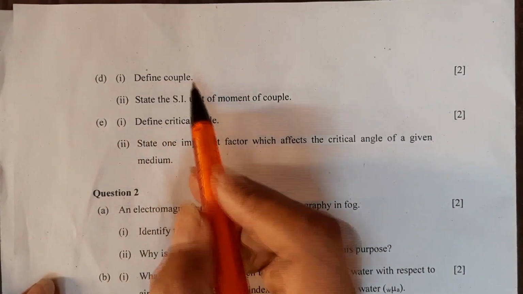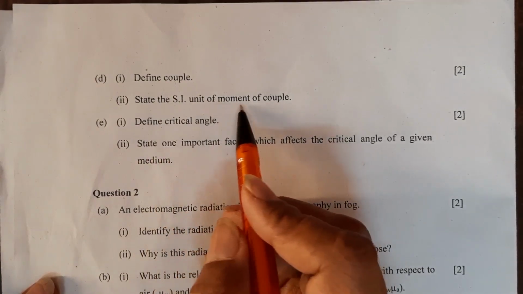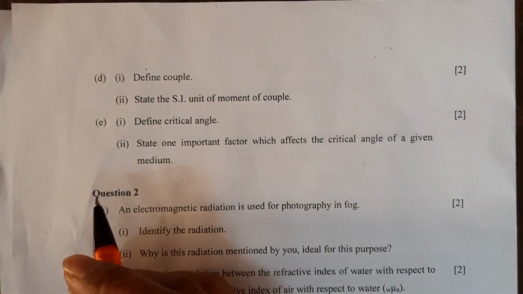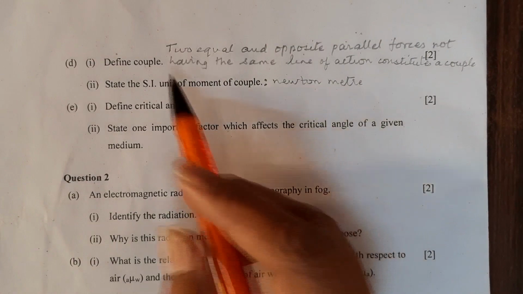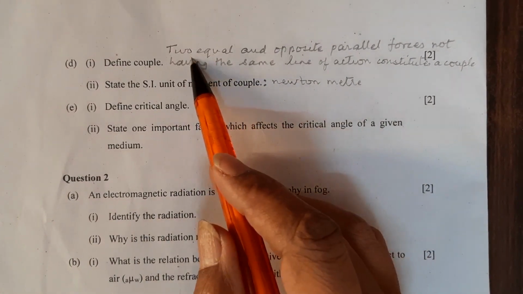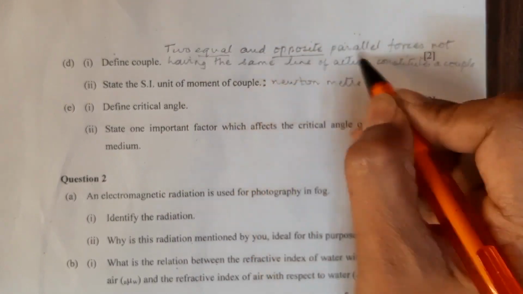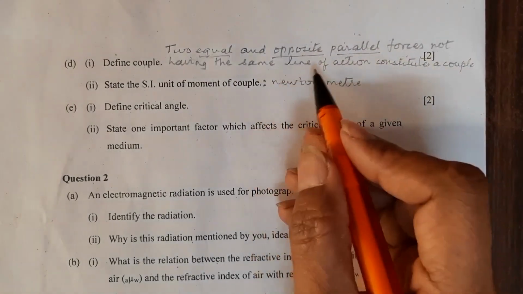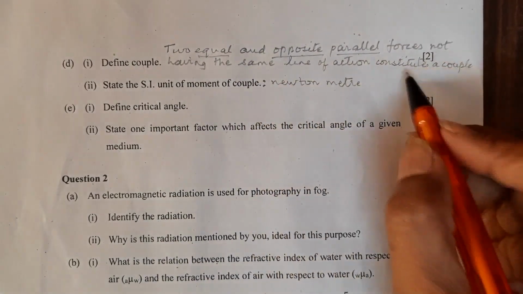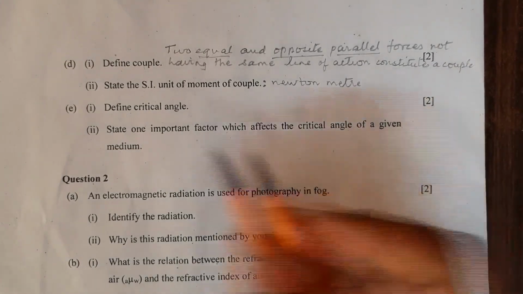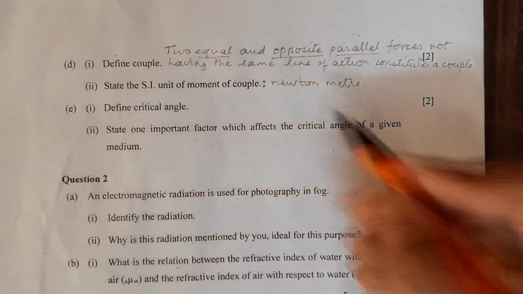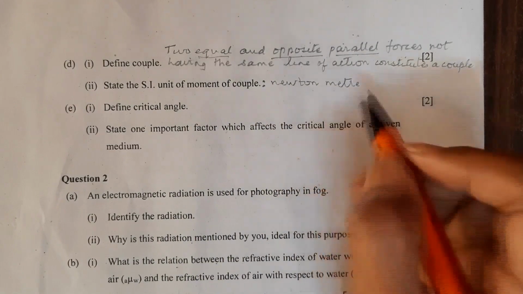Question 1D. First subpart, define couple and state the SI unit of moment of couple. So our definition of couple: two equal and opposite parallel forces not having the same line of action constitutes a couple. The SI unit of moment of couple is Newton meter.